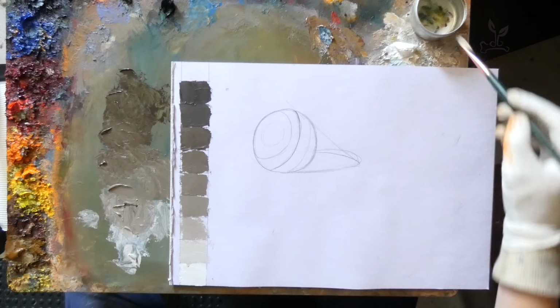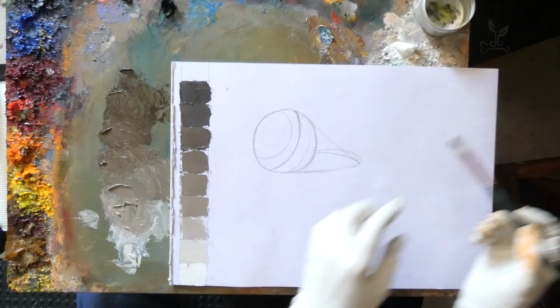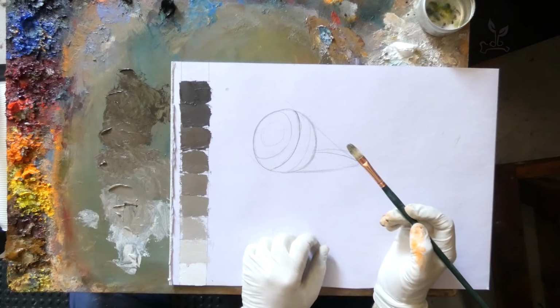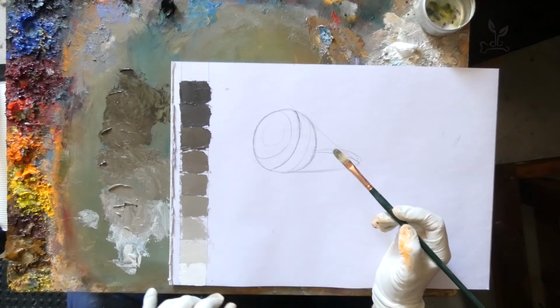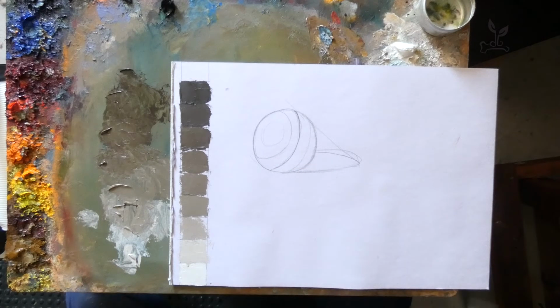Okay, so that's how I would draw my shape ready to paint. So I'm going to pick up my darkest color in this section. This is how I would have to do it when I was learning how to paint. I could go from my light to my dark or my dark to my light. In this case, I'm going to go from my dark to my light.